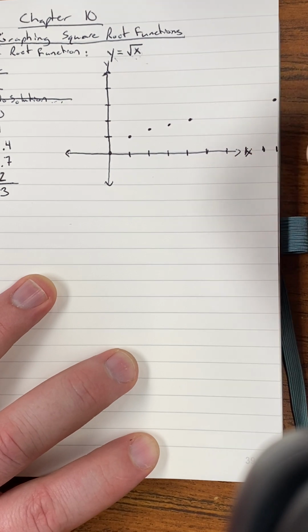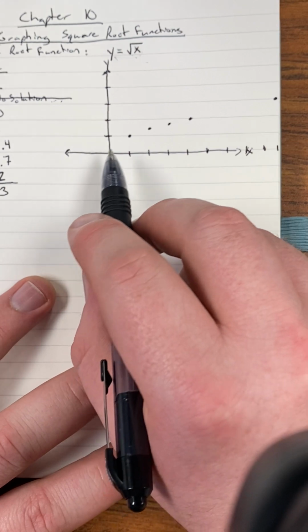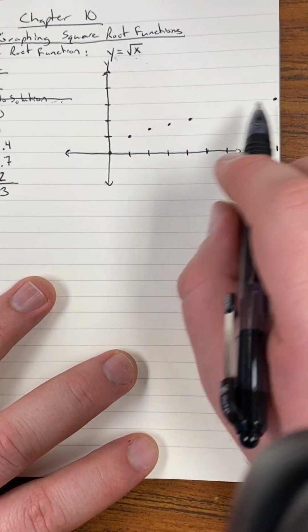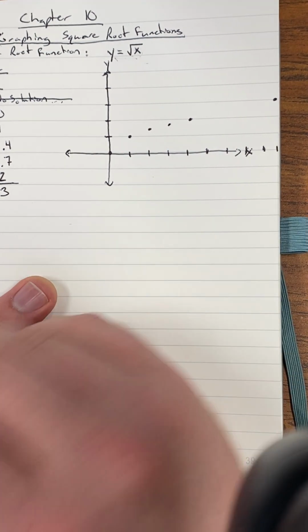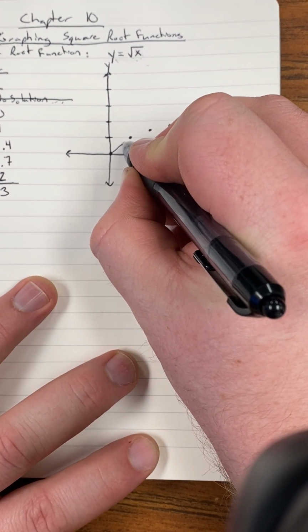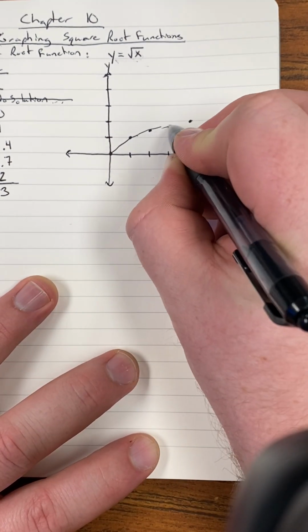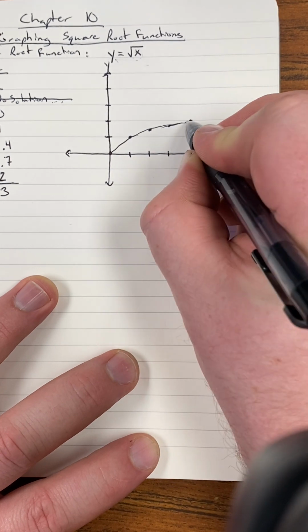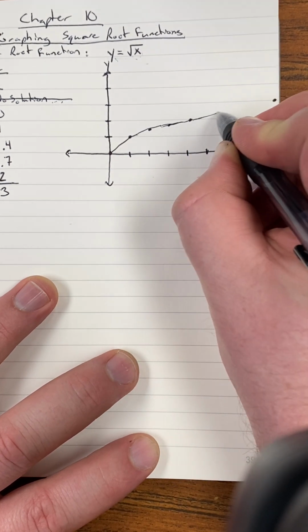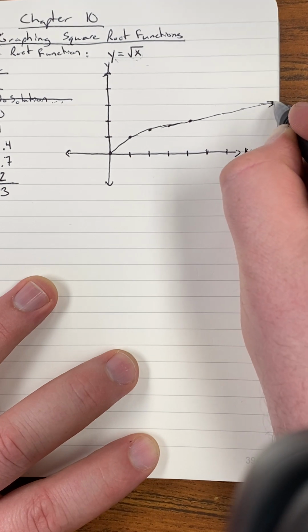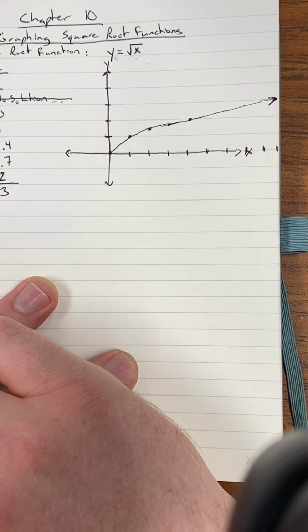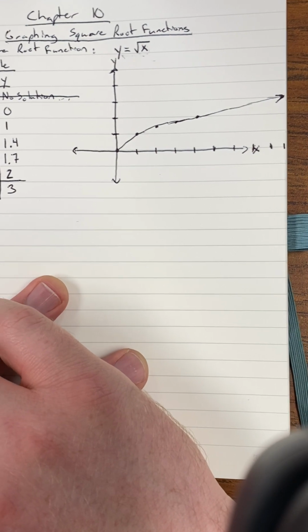Okay, now I can kind of see the shape of my graph a little bit more. I can see that it's like a very weak arc, right? So if I connect all the points here, I'm going to go up in that direction, okay?